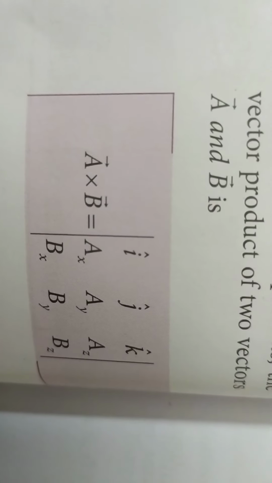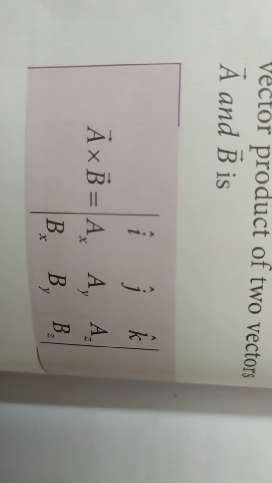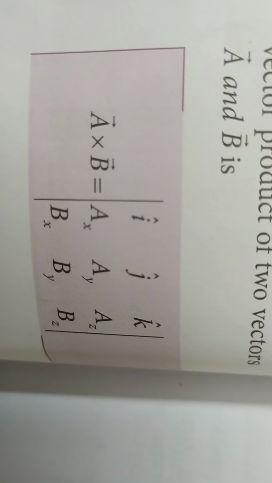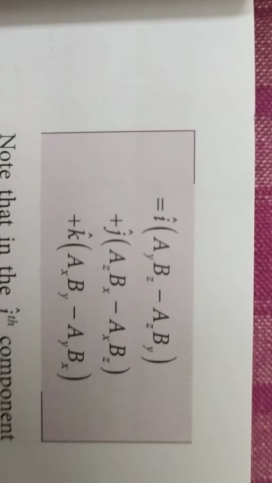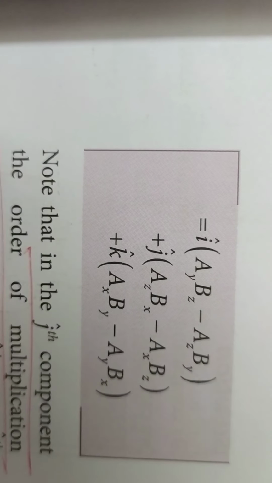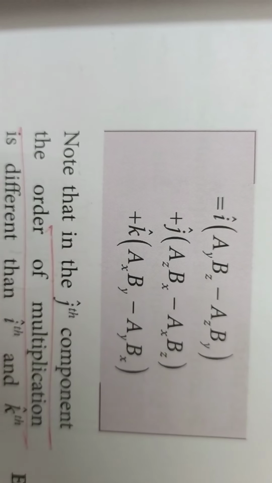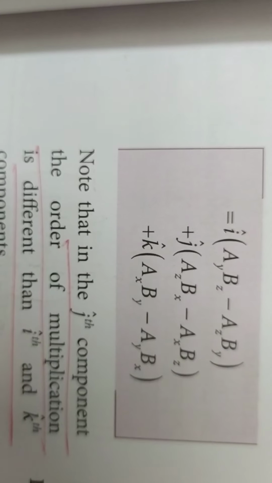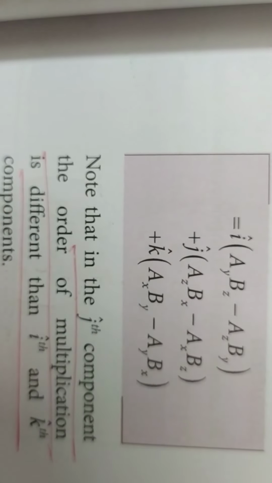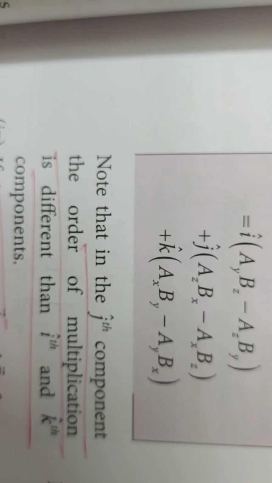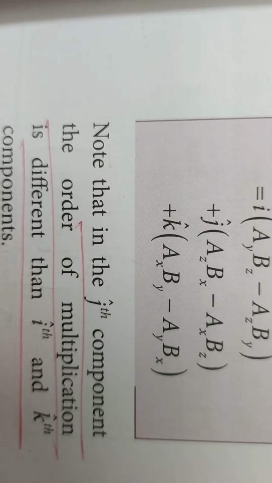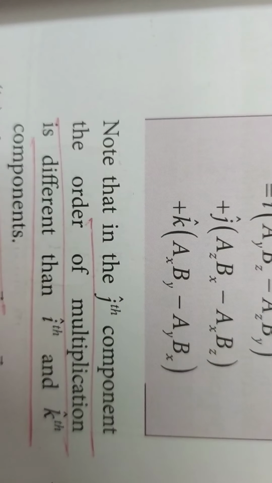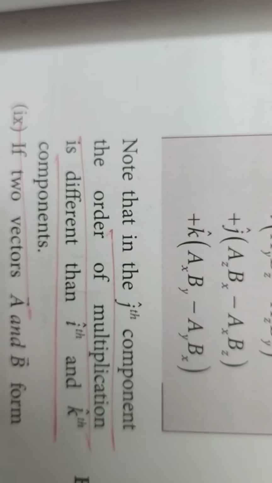And in terms of components, you should write this in matrix form. A vector cross B vector is given by the determinant of I cap, J cap, K cap, AX, AY, AZ, BX, BY and BZ. And how can you find the determinant? I cap into, you have studied this in your 10th standard, AY BZ minus AZ BY. Then in the case of J cap, you change the order from bottom to the top, that is AZ BX minus AX BZ, and K cap into AX BY minus AY BX. Just find the determinant.